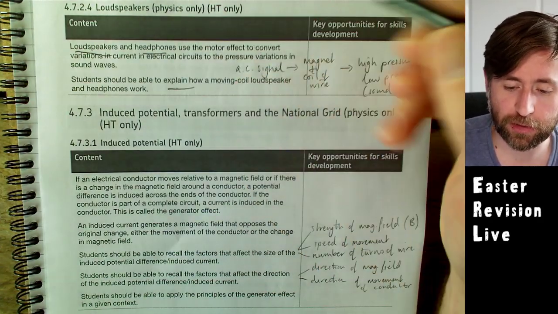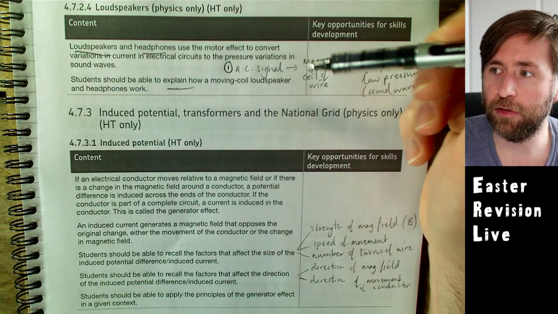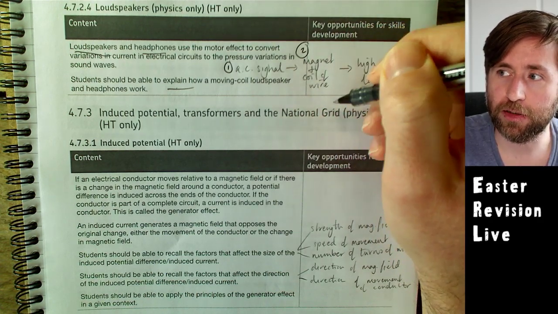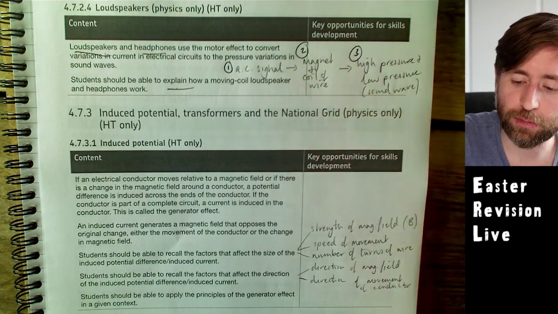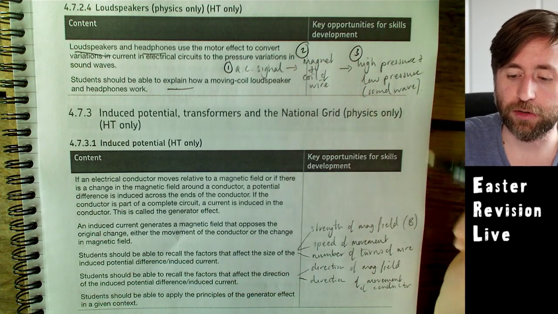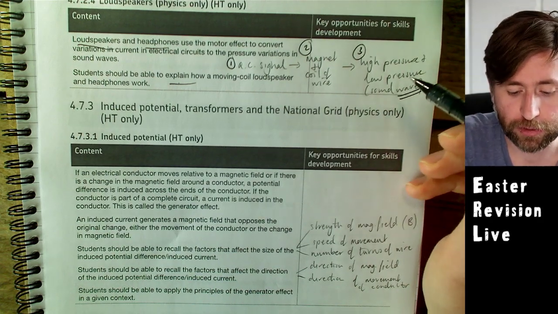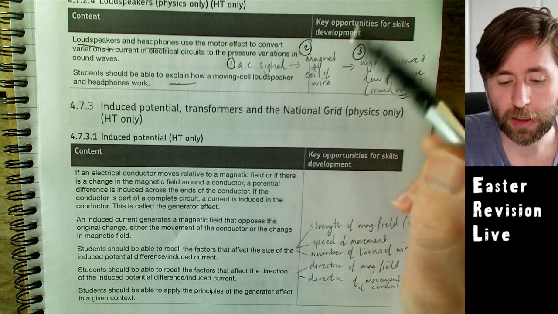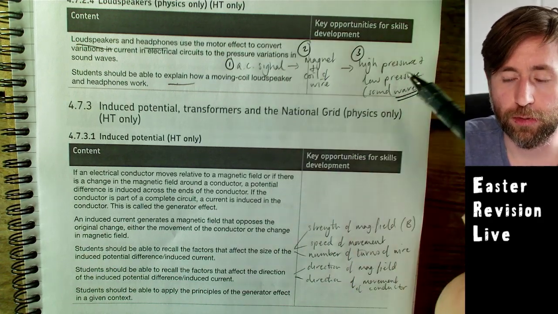So this is your explanation every single time. Your first mark is there's an AC signal, an alternating current, and then the second mark is that there is a coil of wire in a magnetic field. So say there's a magnetic field and the current goes through the coil of wire, and then the third mark is this moves the diaphragm of the speaker, and so you get low pressure and high pressure regions. In other words, you get a sound wave. Now just memorize that, because that is exactly the same as a microphone but backwards. So microphones and loudspeakers, you just remember one thing, but just remember if it goes forwards or backwards.